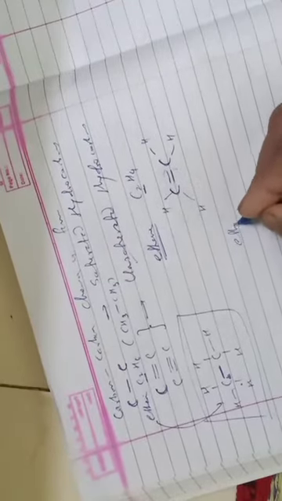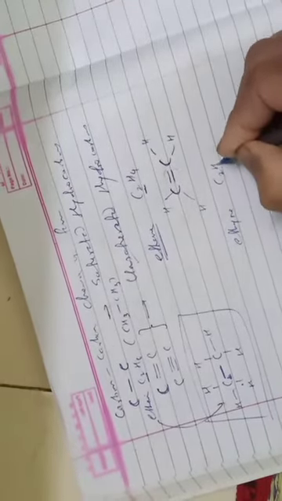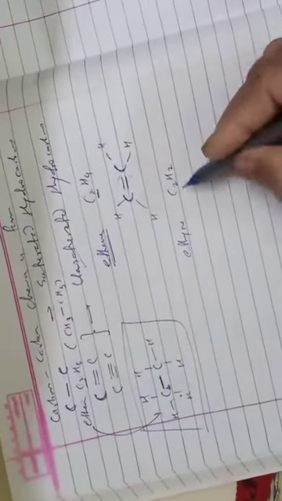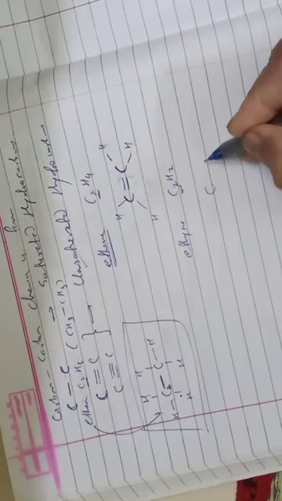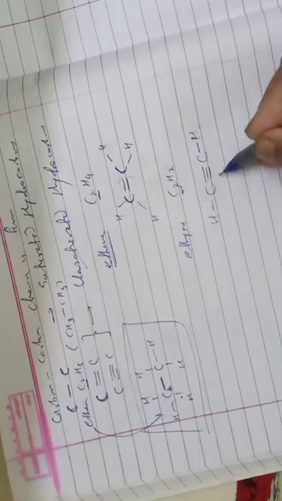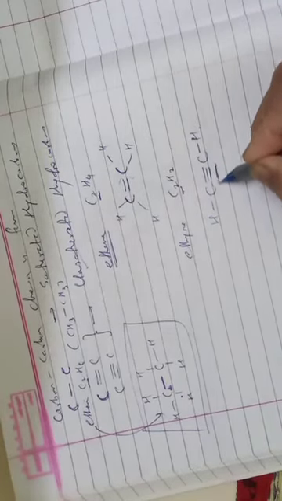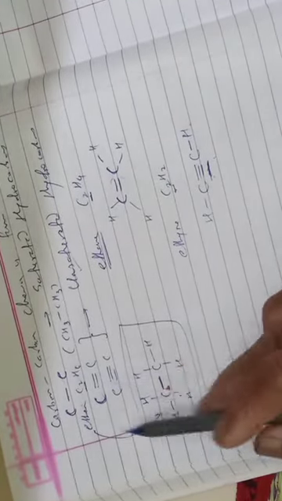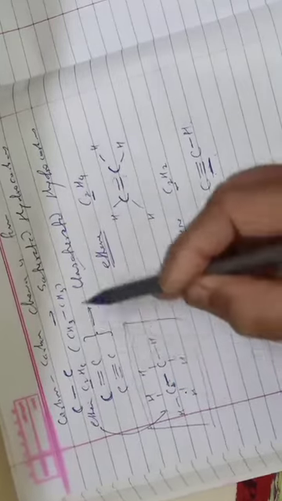In ethyne, that is C2H2, there are again two carbon atoms, but between them a triple bond is present, and one hydrogen forms a single bond with each carbon. Due to the double bond and triple bond, these are known as unsaturated hydrocarbons. So these are the examples, and on the basis of the bonds, carbon compounds can be classified as saturated hydrocarbons and unsaturated hydrocarbons.